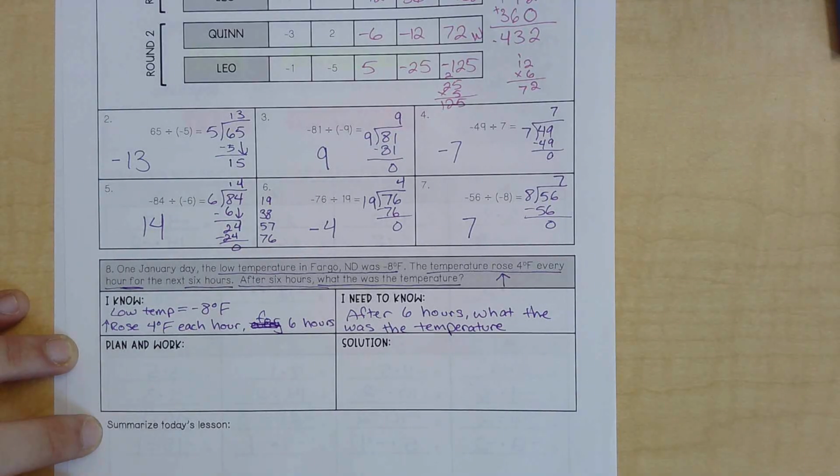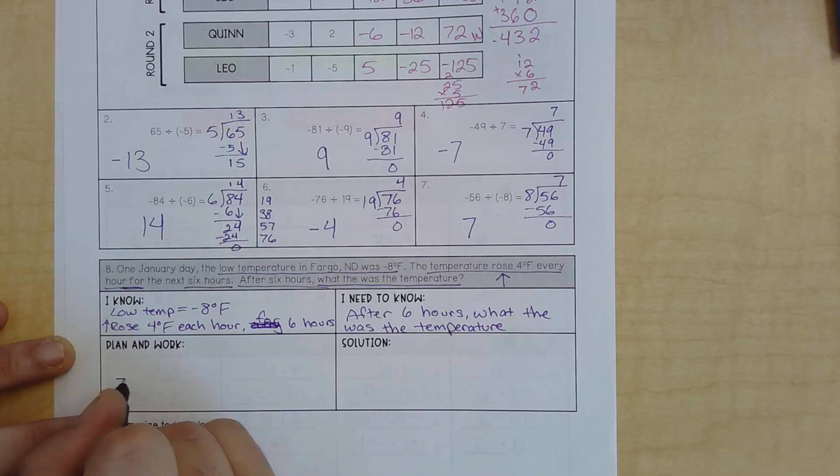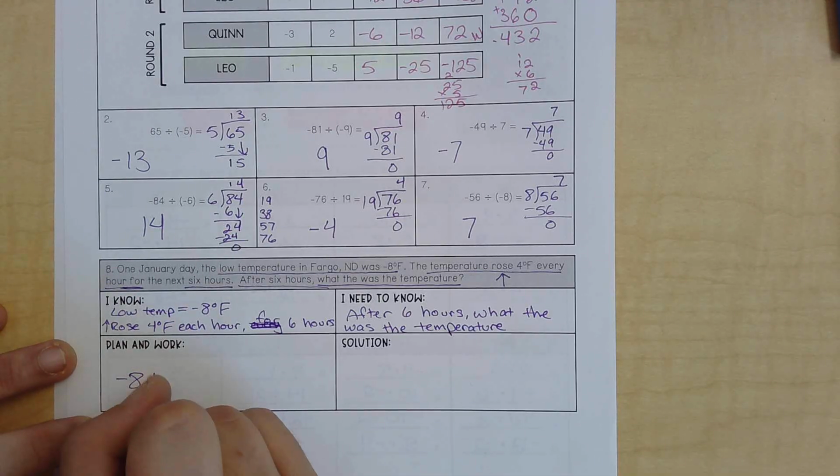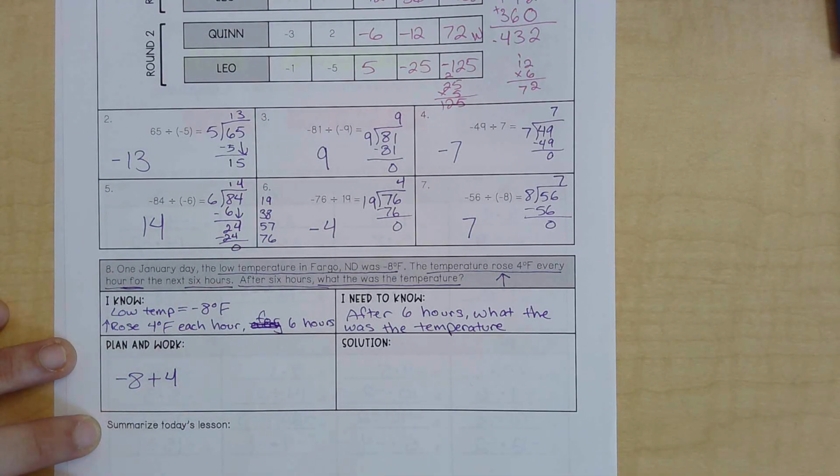Perfect. When we plan and work this out, based on what we know, the first number that we experienced here was negative 8. And then it rose, it went up. If it's going up, we are adding 4 degrees each hour for 6 hours.